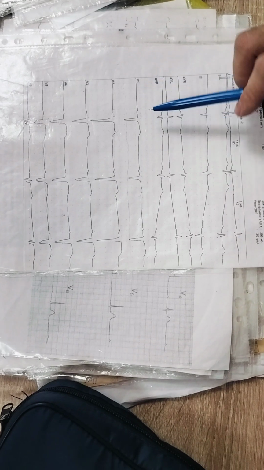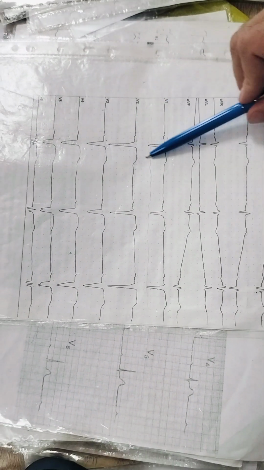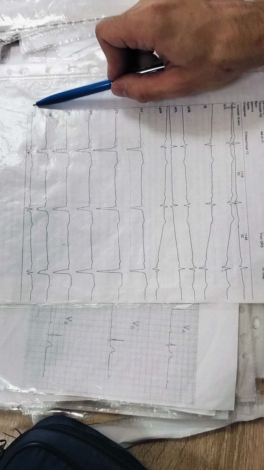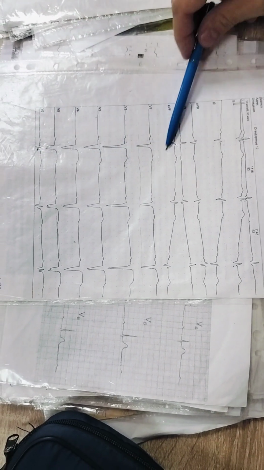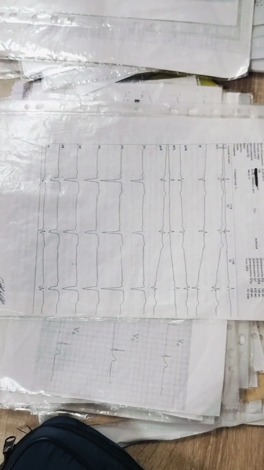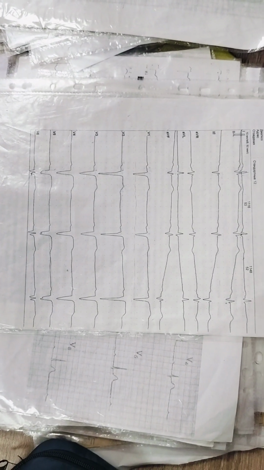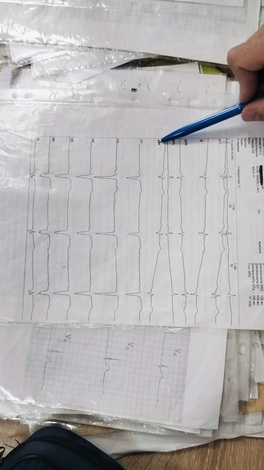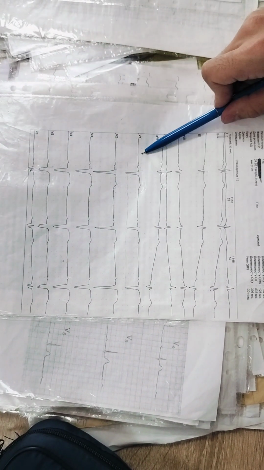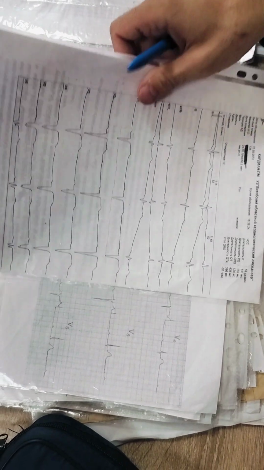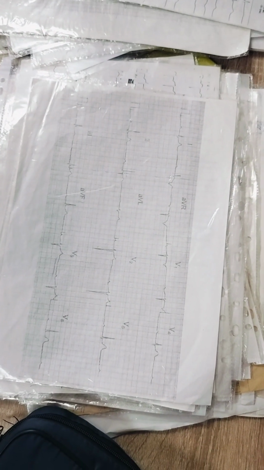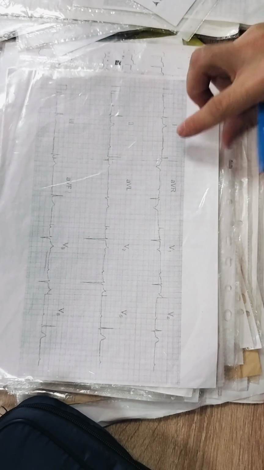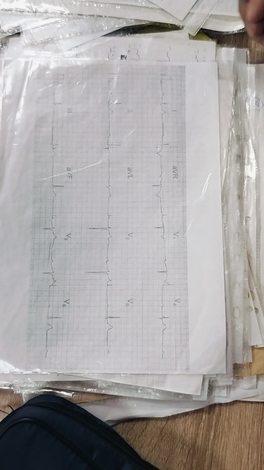And the walls which are affected: V1, V2 is the anterior wall, V3 is the septum, V4 is the apex, V5, V6 is the lateral wall. Total myocardial infarction. All walls are affected. So the patient had an old myocardial infarction plus a new one. I need to put myocardial infarctions in another place.